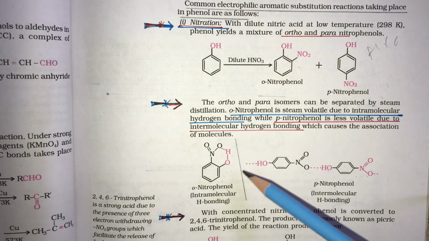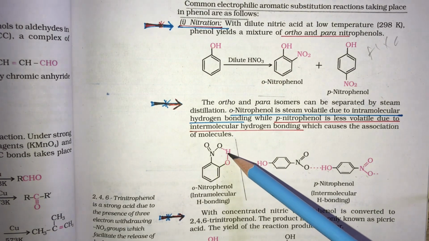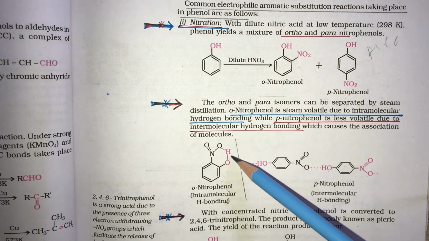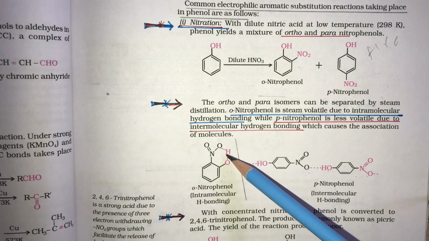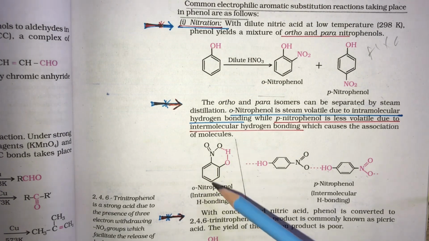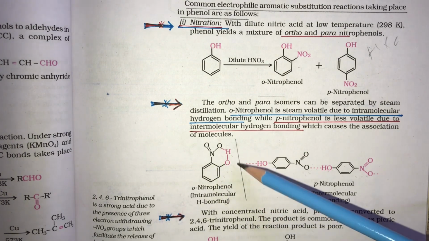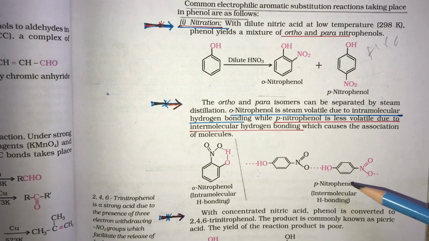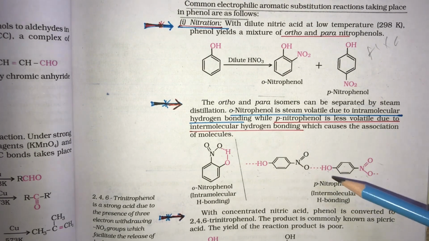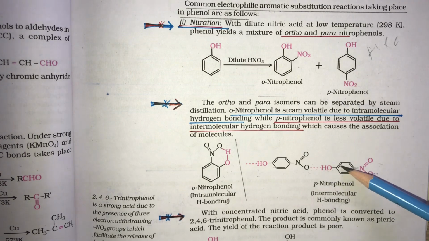In orthonitrophenol, at the 1,2 position, hydrogen bonding forms between the electronegative oxygen of the nitro group and the electropositive hydrogen within the molecule. Because of this extra hydrogen bonding within the molecule, the boiling point of orthonitrophenol is lower in volatility terms. In the case of paranitrophenol, hydrogen bonding forms with another molecule, the OH of one paranitrophenol with another paranitrophenol.